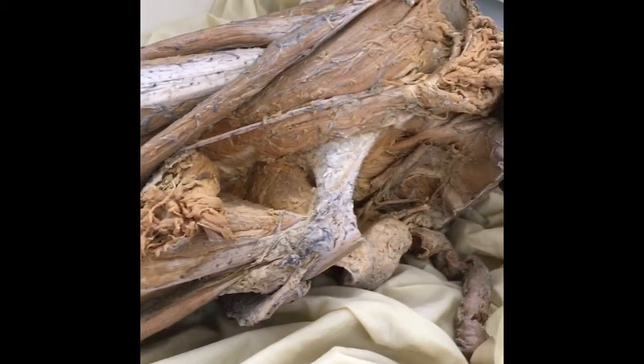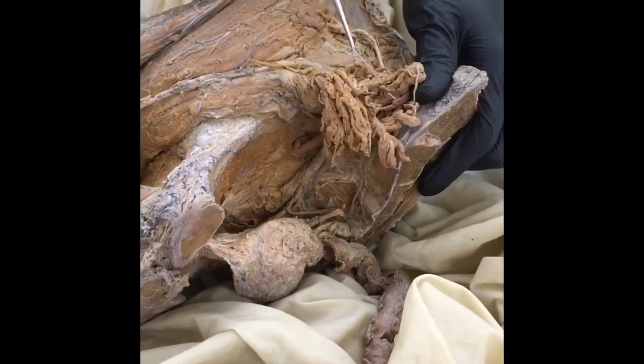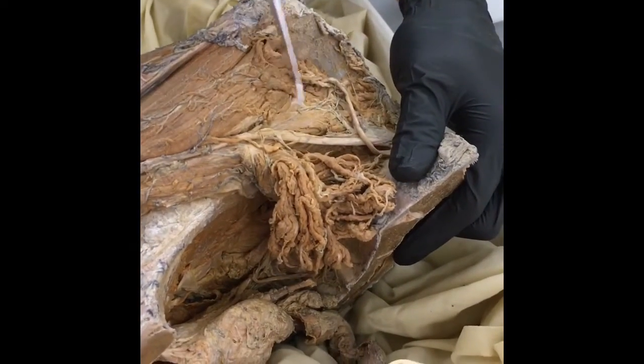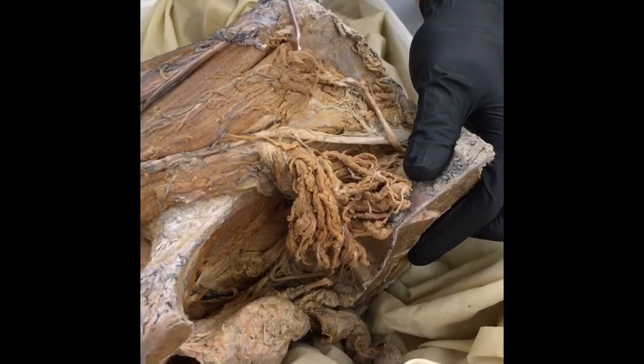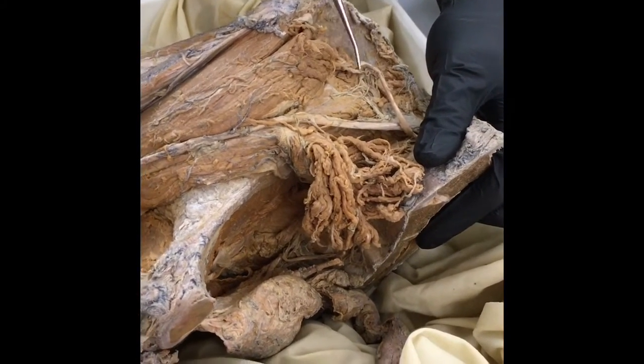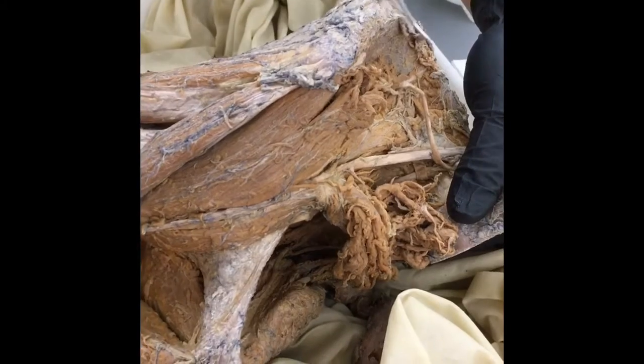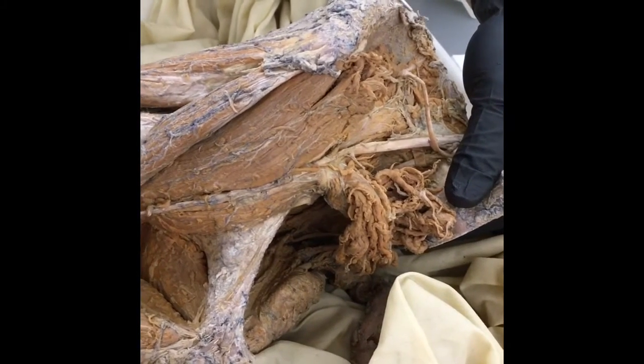And if we move over here, okay, there's our psoas major, and then iliacus kind of in this area. So that bony structure under there would be the iliac fossa. Okay, up here we have the iliac crest.